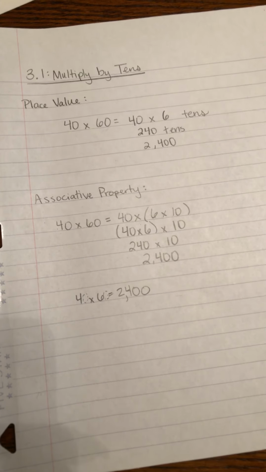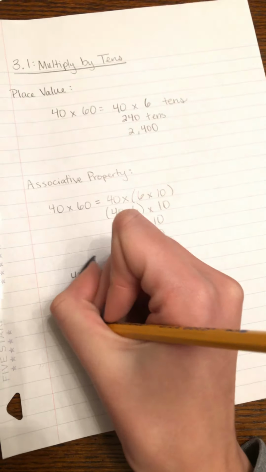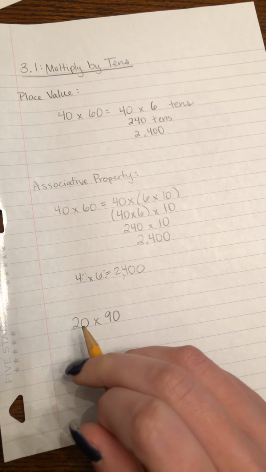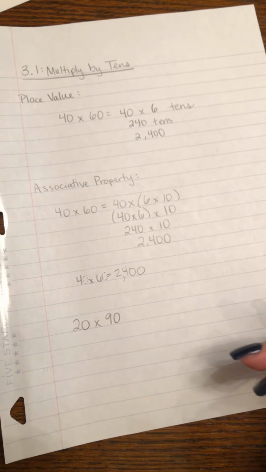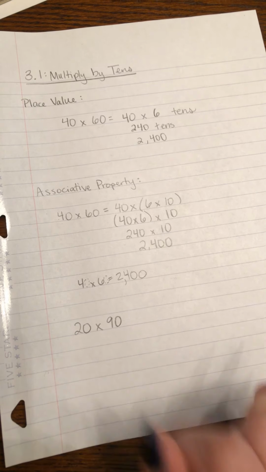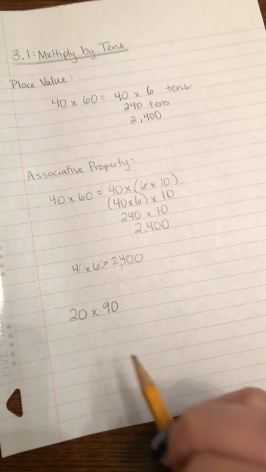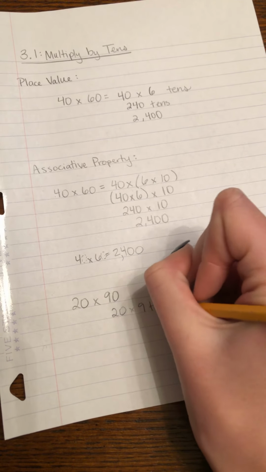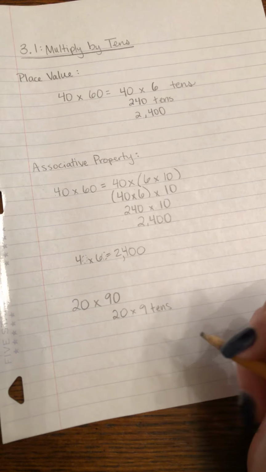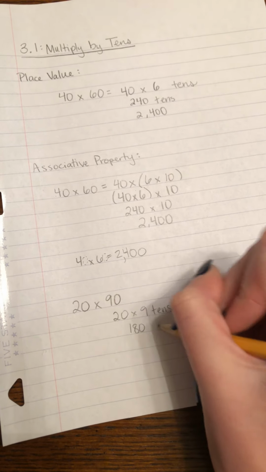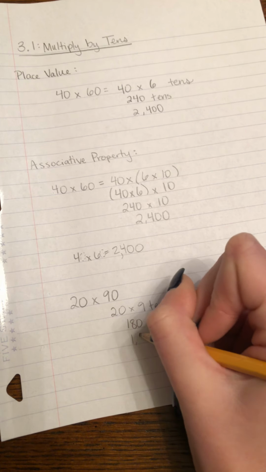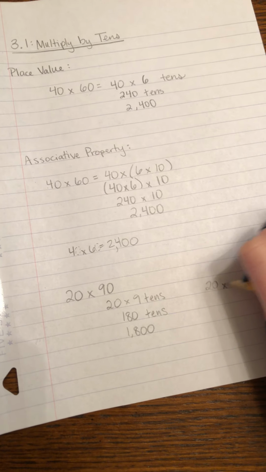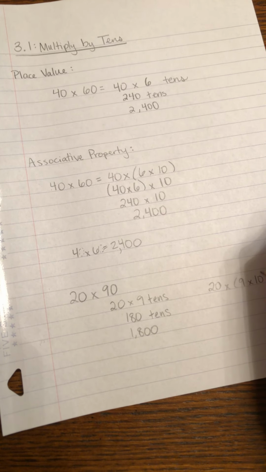So let's look at a problem like 20 times 90. Again, in this lesson, we're only going to have numbers that would be in the tens. We wouldn't have 21 times 93. Each of them will end in a 0. So 20 times 90, I could do place value and say that's like 20 times 9 tens. And I know that 20 times 9 is 180 tens. That's really 1,800.